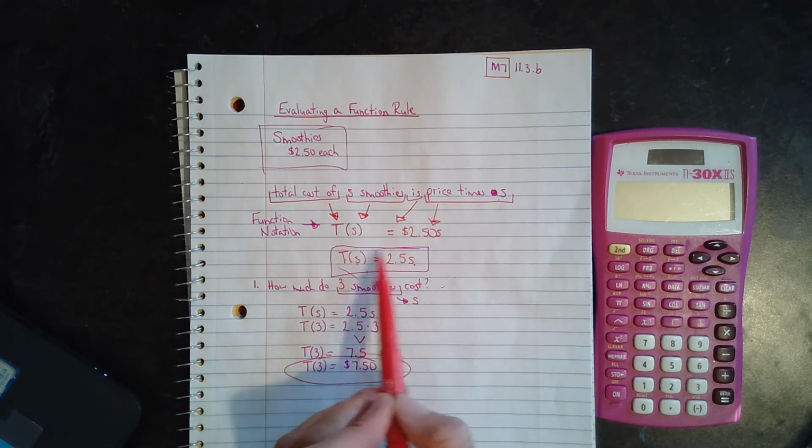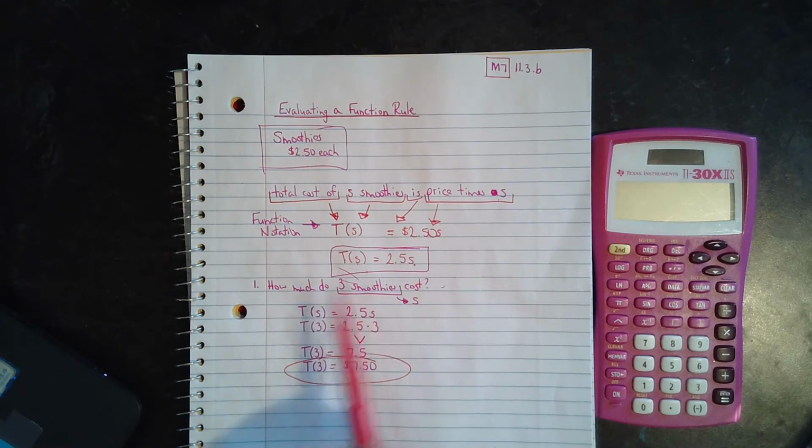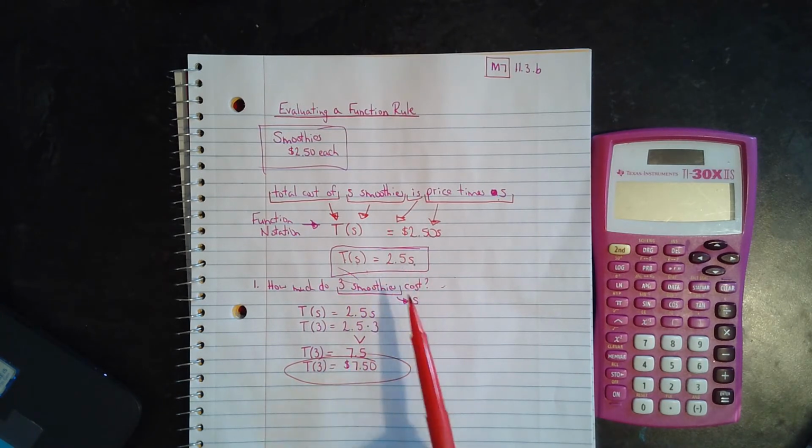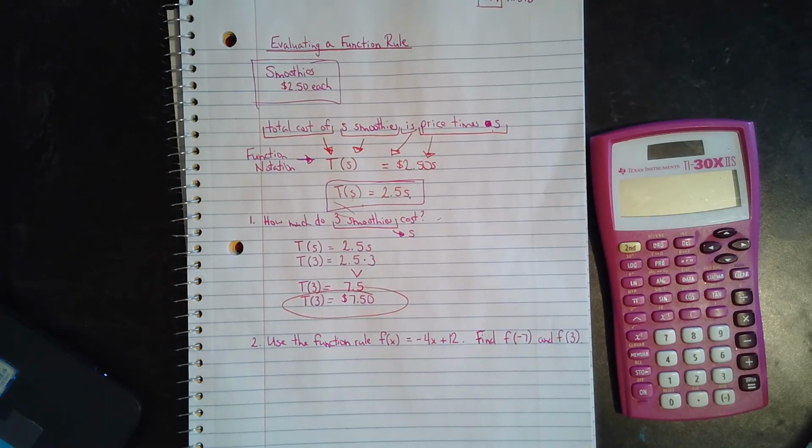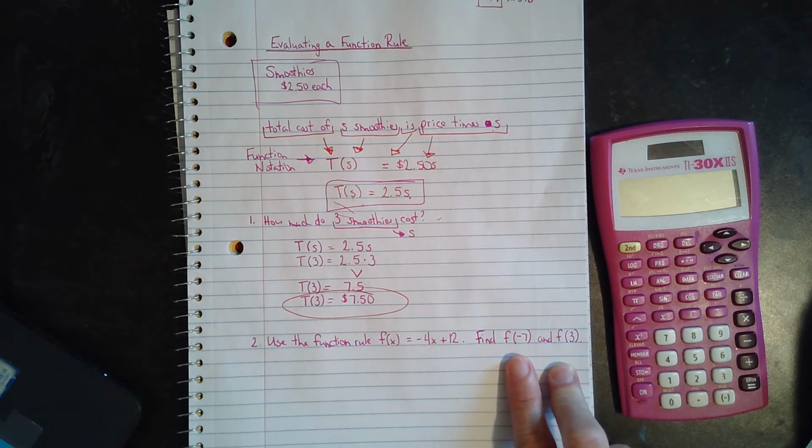So when you have this function notation, this function rule, then whatever quantity you're given in the problem, you take that number and you put it in for the variable in order to solve the problem. So now let's look at this problem right here. Number 2 says, use the function rule, function of x, that's how we read that, function of x equals negative 4 times x plus 12. Okay, that's our rule that we're going to be using. And we are finding the function of negative 7 and the function of 3. So these are two separate problems that we're going to solve.